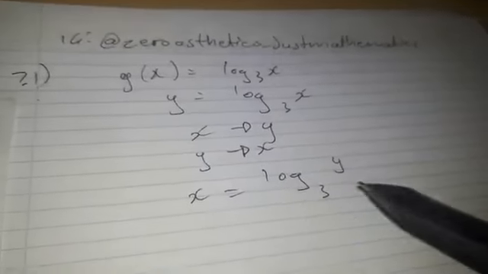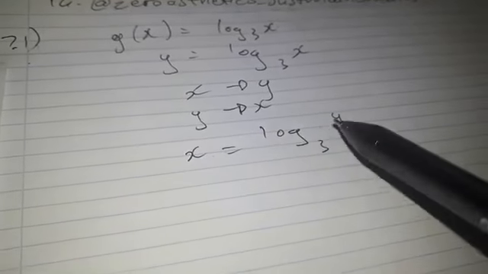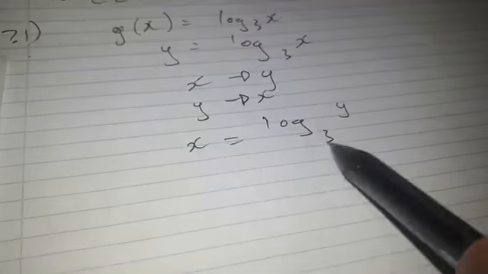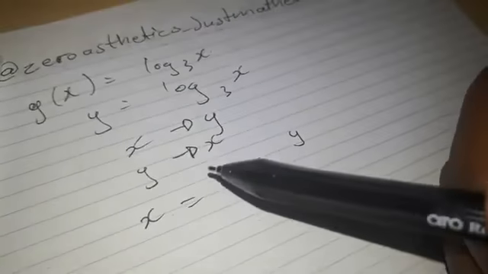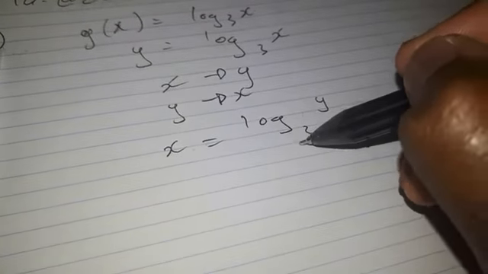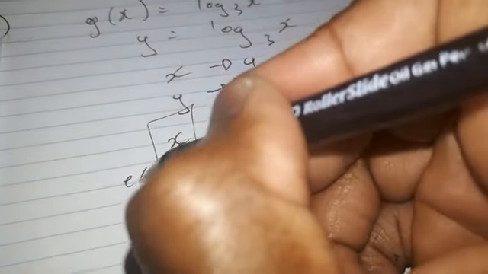So the idea now is you need to isolate y. That's what inverse says. You need to swap the two and isolate y. Isolating y here, we just need to remember that this is the base, this is the exponent. You see, you have a base here, you have an exponent there.